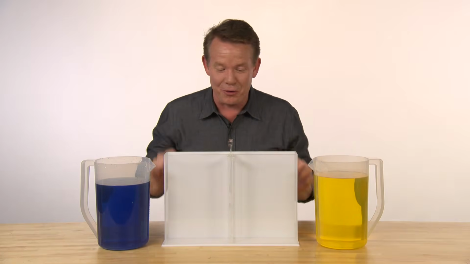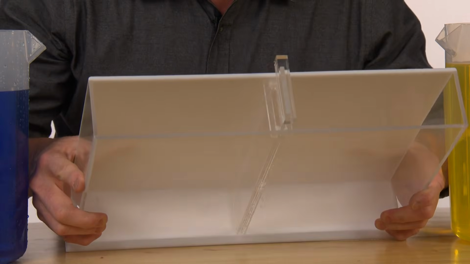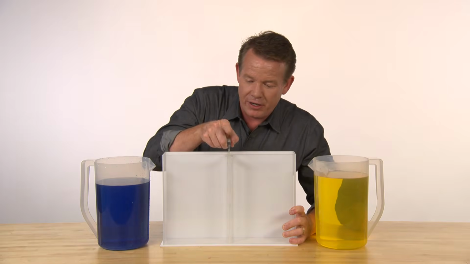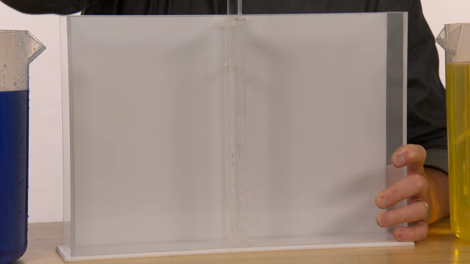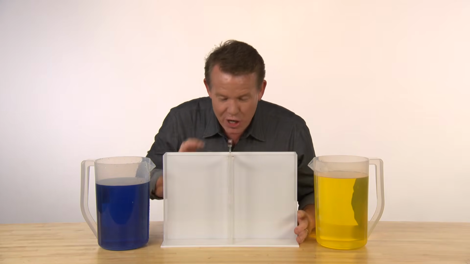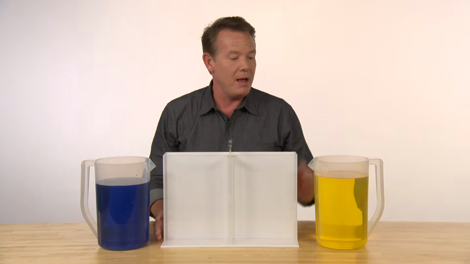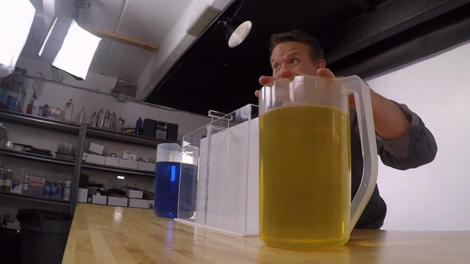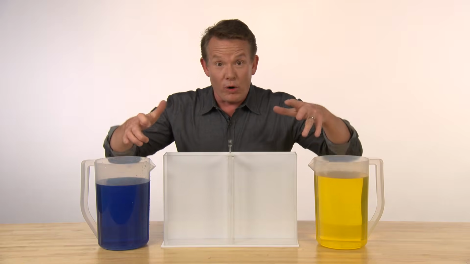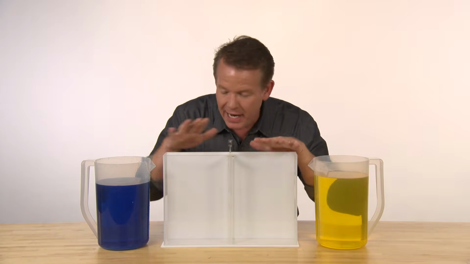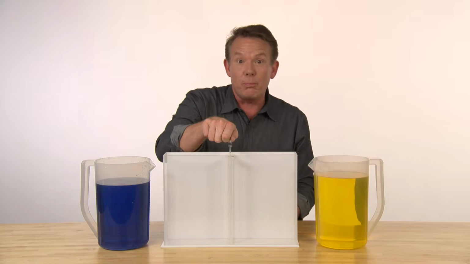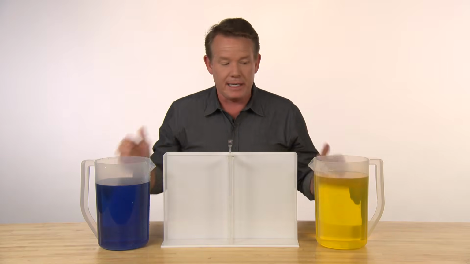Take a look at this cool box. It's actually a really narrow aquarium with a divider that separates 2 sides. Pretty tricky. All right, here's what we're gonna do. Instead of me deciding which one goes on the top and which one goes on the bottom, I'll take the warm water on this side, yellow, cold water on this side, pour them in exactly at the same time, and then when they're at the same level, we'll pull the divider and see what happens.